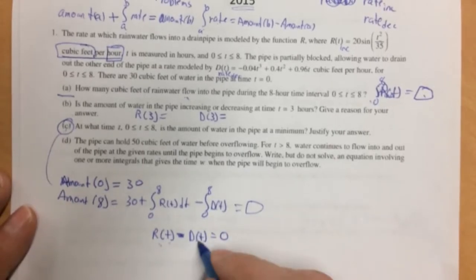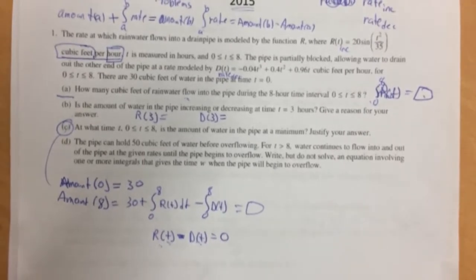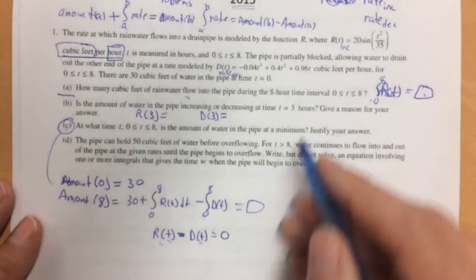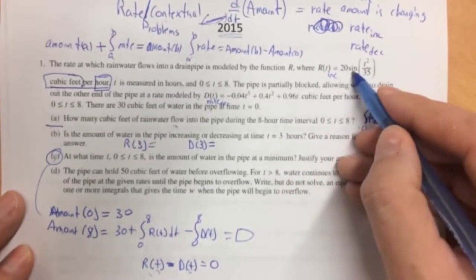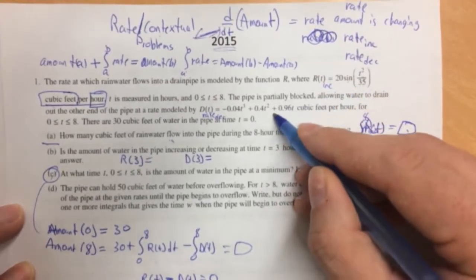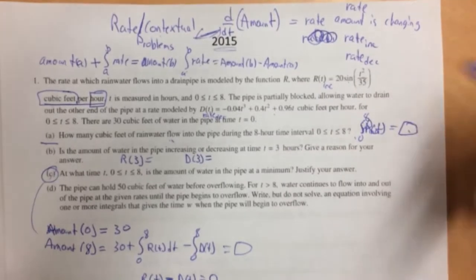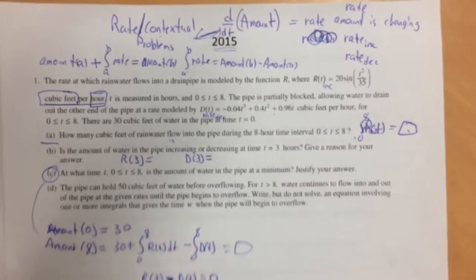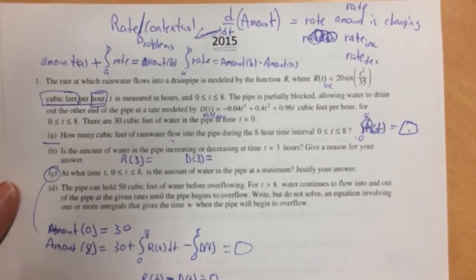And so what we need to do is solve this using a calculator. And that involves graphing r of t minus d of t. We would graph this minus this, and we would see where it's equal to 0. We would find the intersection. And at that point, we would need to find the amount.